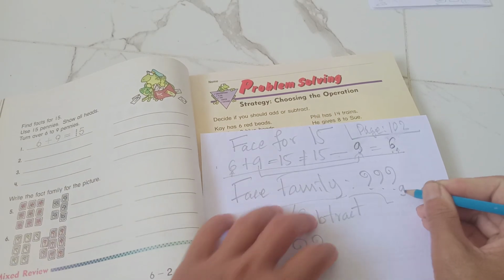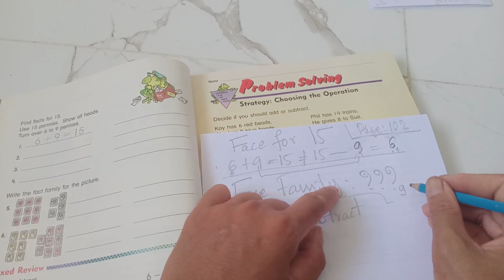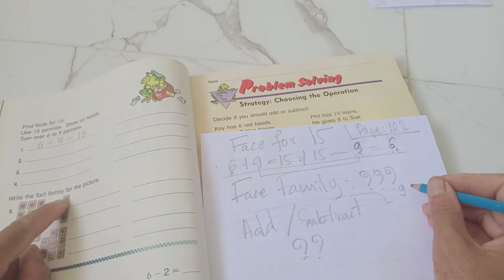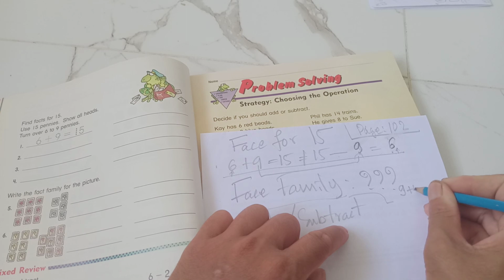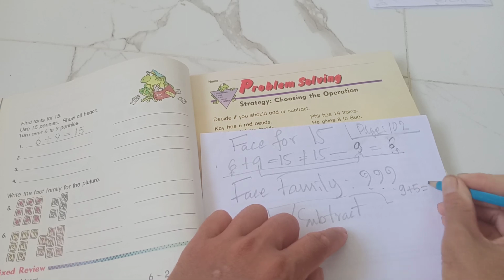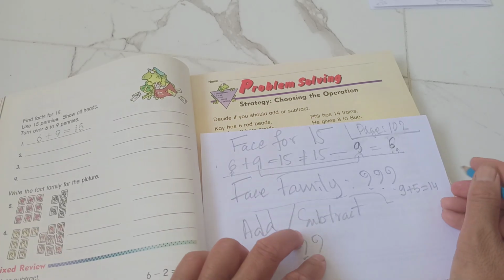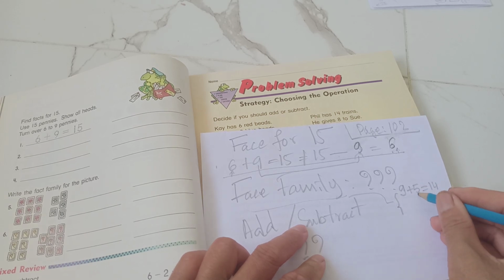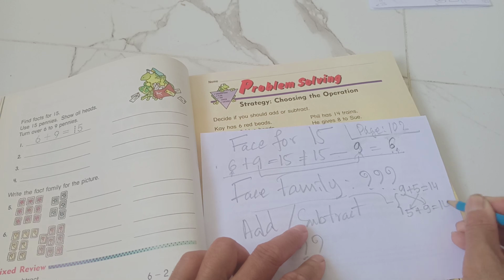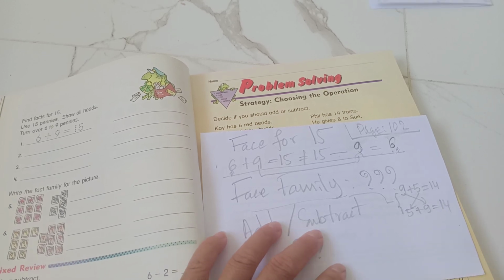So you can see 9 here, and here 1, 2, 3, 4, 5. 2 plus 3 is 5. 9 plus 5 equals 14. But we can write like this too. We can break 5 first and 9 next. The same answer, the same answer.